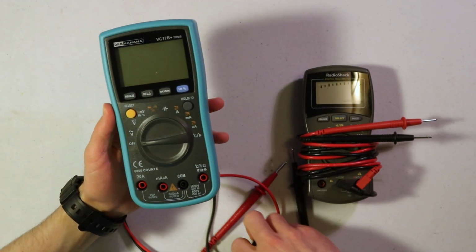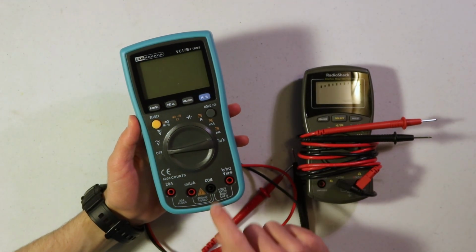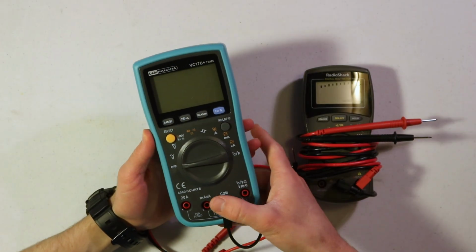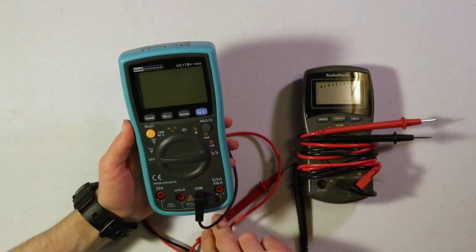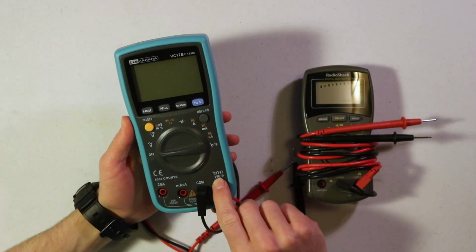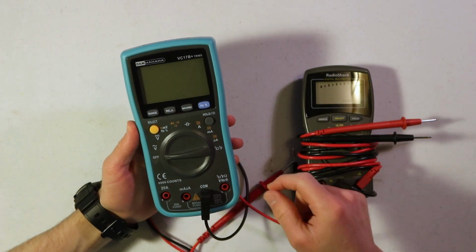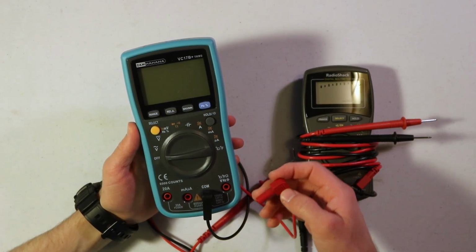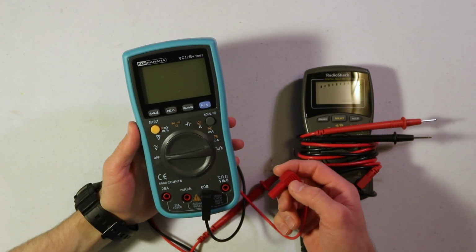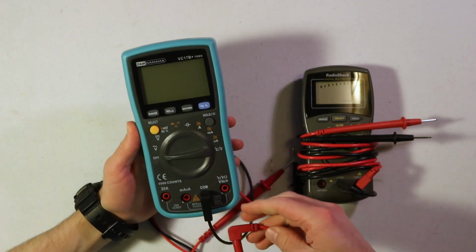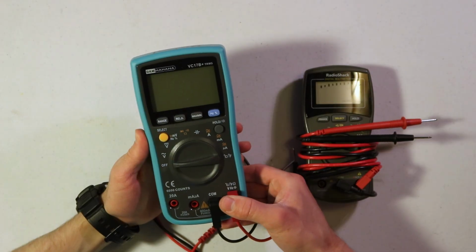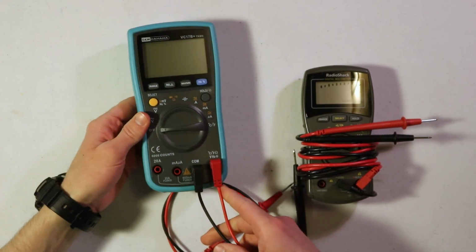The black one is always going to go into the common port. So that one always goes there. And then for voltage, you'll find the one where it says V for voltage. And then if you want current or resistance, then you just find the appropriate port for that. So for now, I'm just going to plug it back in to voltage.